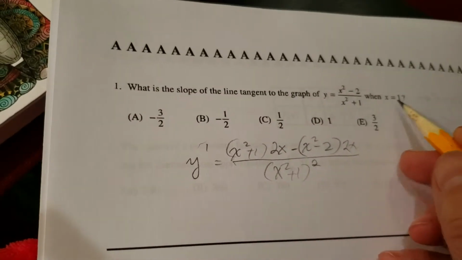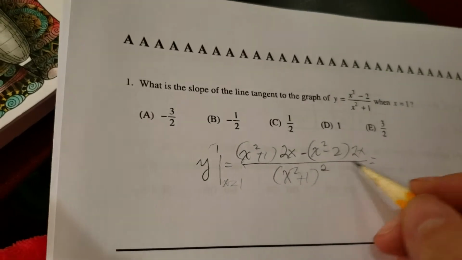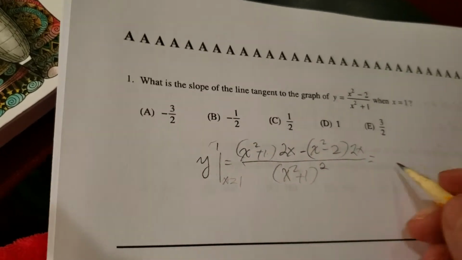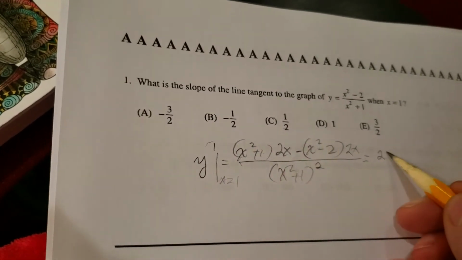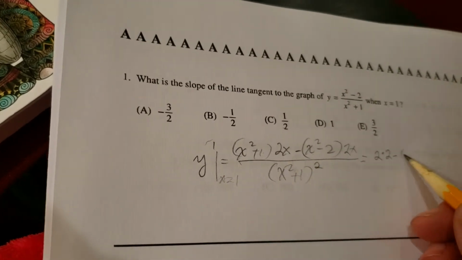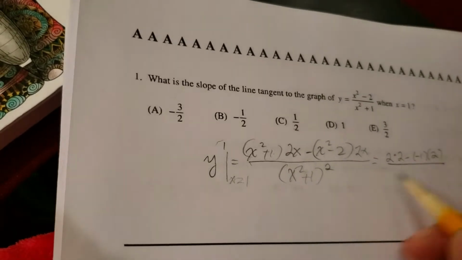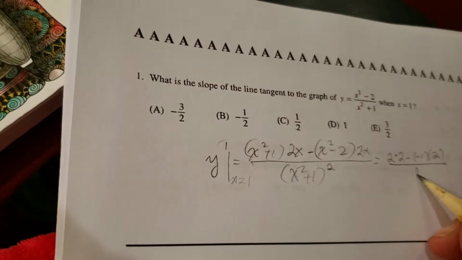Well, easily enough, we're substituting x equal to 1 in there. So let's see what we get. So we have 1 plus 1, that's 2. 2 times 1, that's 2. 1 minus 2, it's negative 1. And 2 times 1, which is 2. 1 plus 1, that's 2 squared.